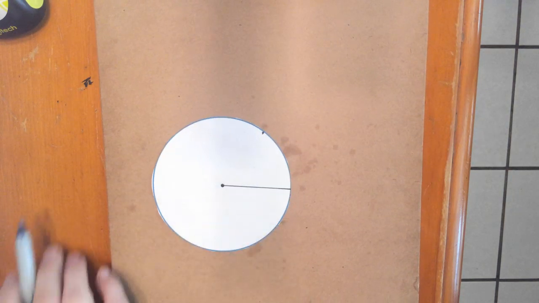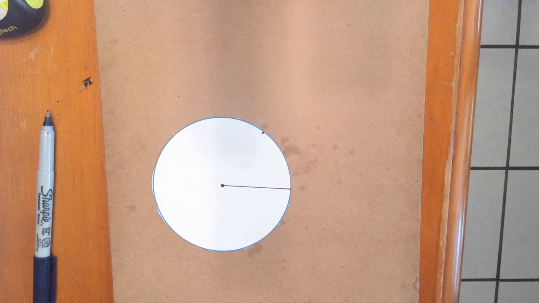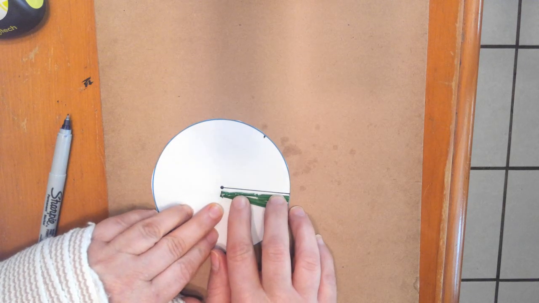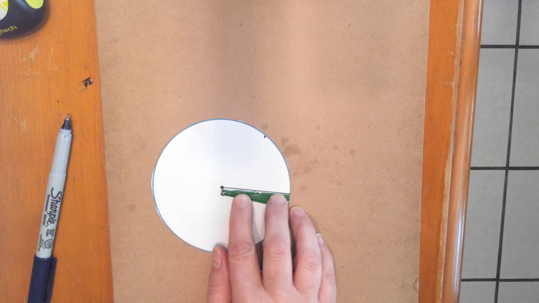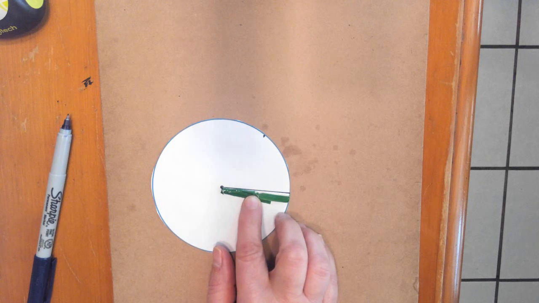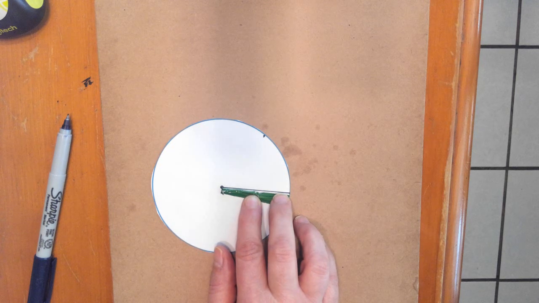So now that I have my circle, it says to cut a piece of pipe cleaner. I didn't have pipe cleaner, I just had this, but this will work because it's kind of stiff. This twist tie is folded to be the same length as the radius of my circle. So I've done that, I've done number 1.